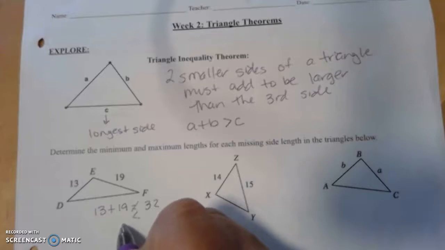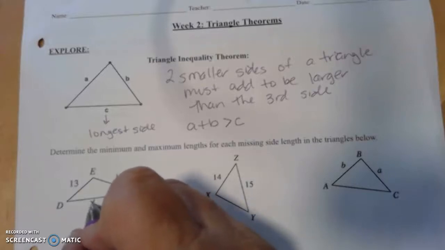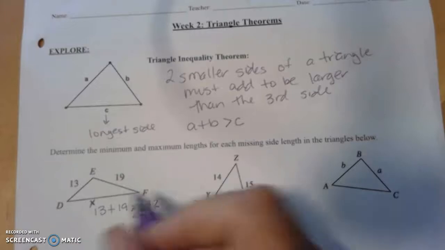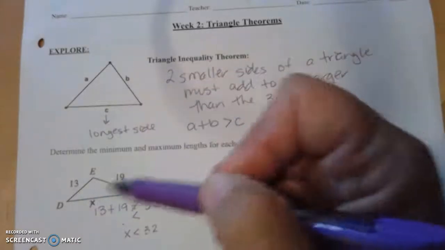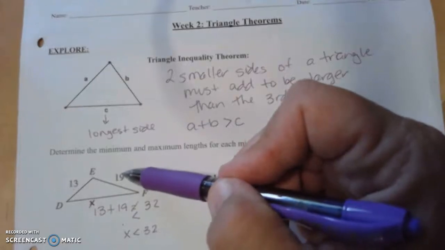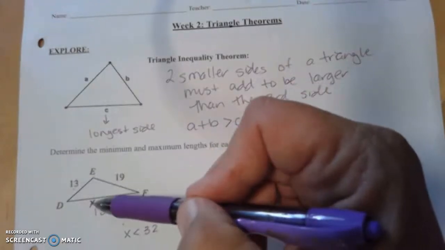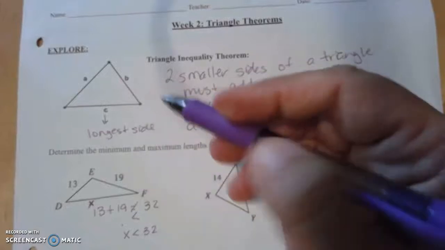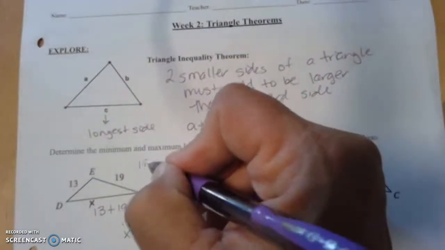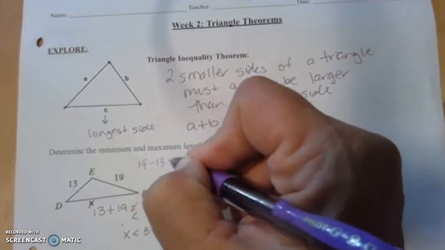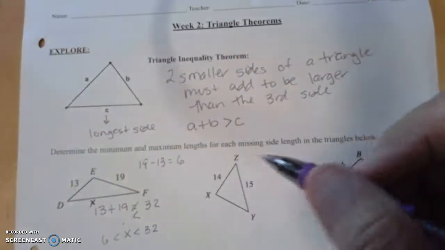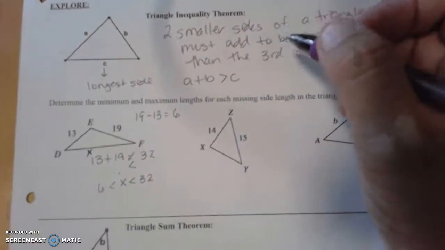So this side right here, x, if I add it together, x has to be less than 32, because these are the two short sides. But what if this isn't the longest side? What if this is the shortest or the longest side? Then that means these two together have to add to be larger than 19. So to find that, I'm going to take the two numbers that I do know, 19 minus 13, and I'm going to get 6. So that means that this third side has to be greater than 6.